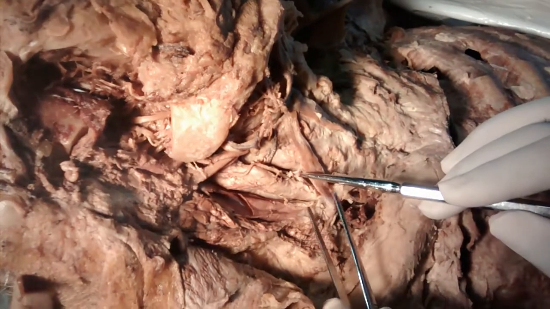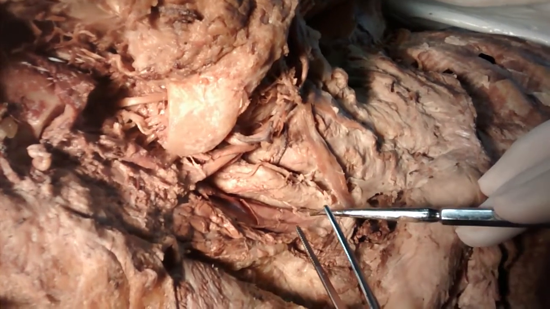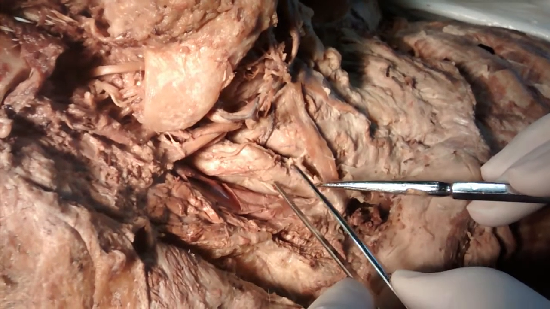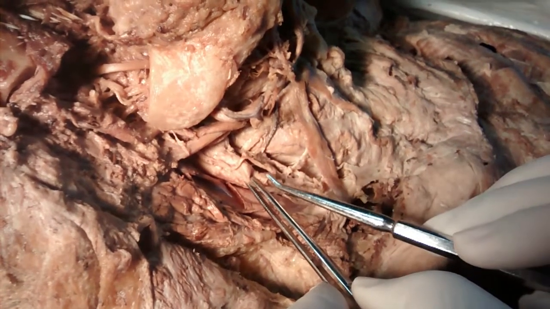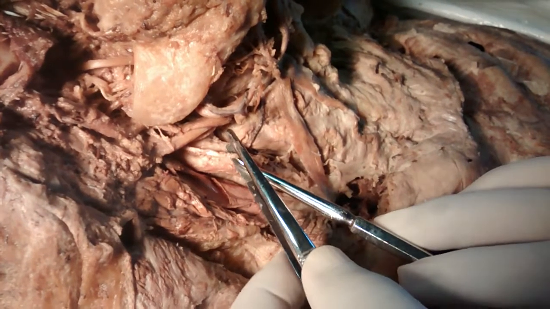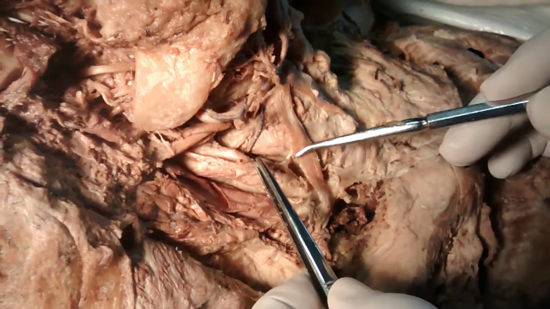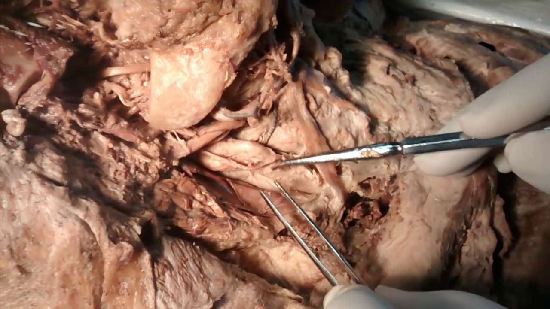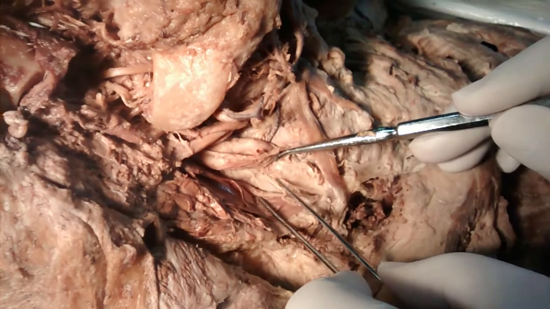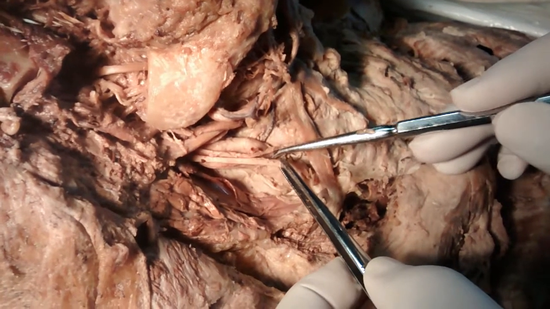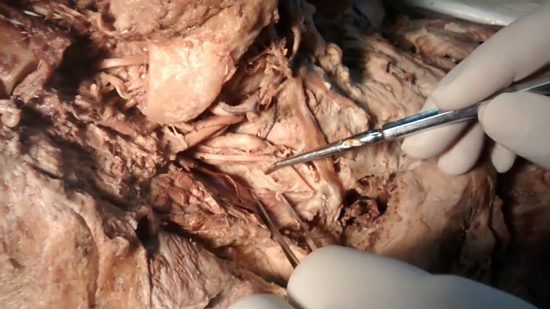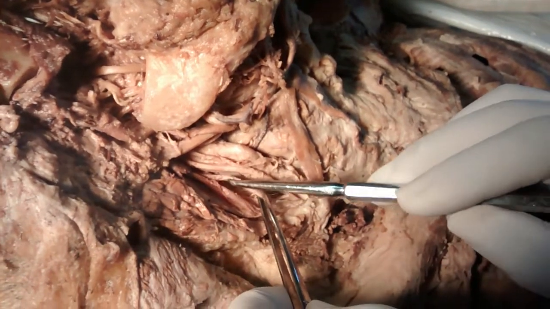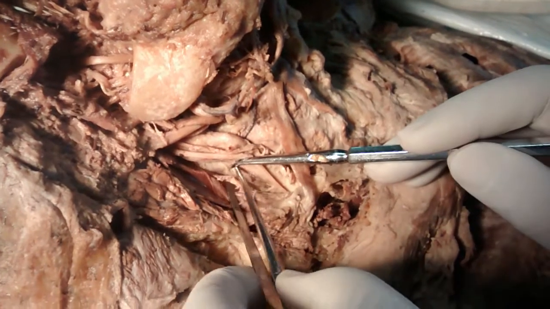Next we are focusing into the carotid triangle. In the carotid triangle, this one is the internal jugular vein. This is common carotid artery. In front of the artery we can find this one is the ansa cervicalis. And in between the vein and the artery we find vagus nerve. Behind the vagus nerve, this one is the sympathetic chain, sympathetic trunk.